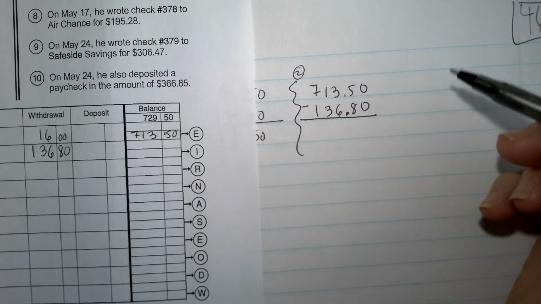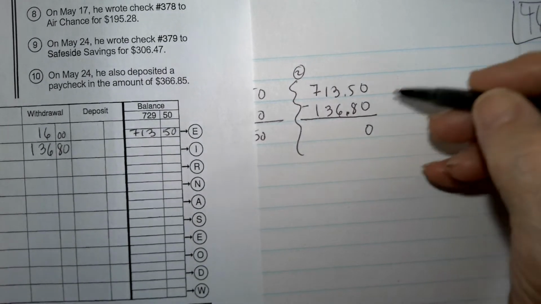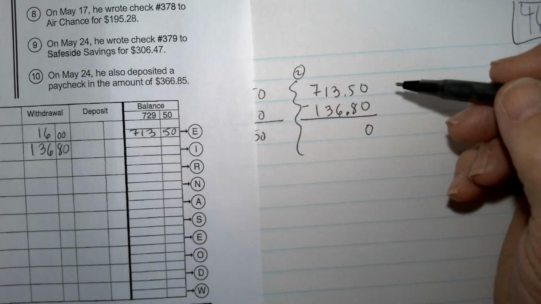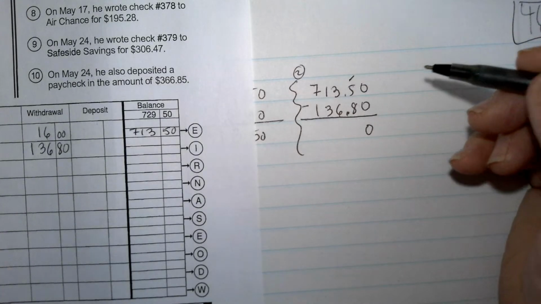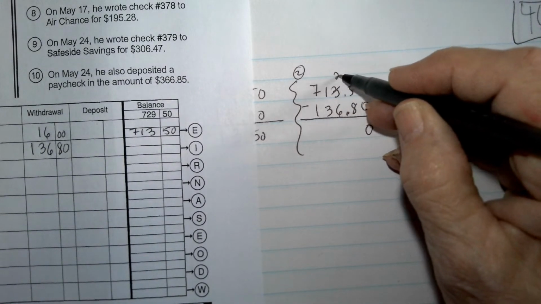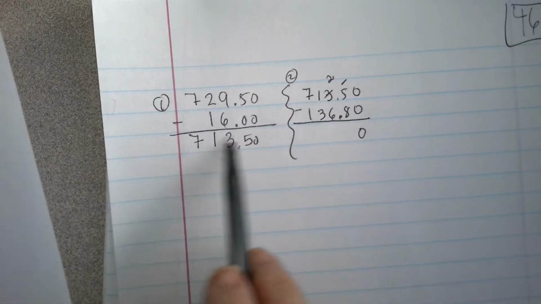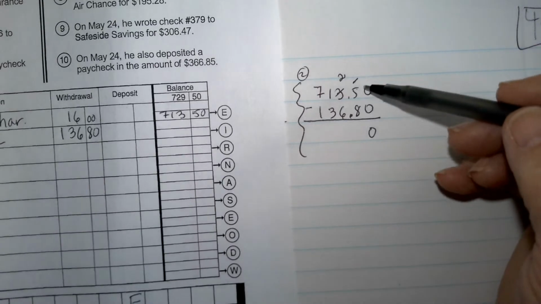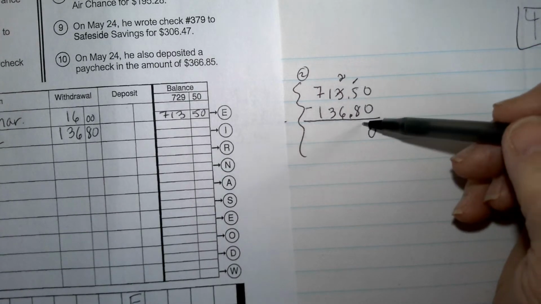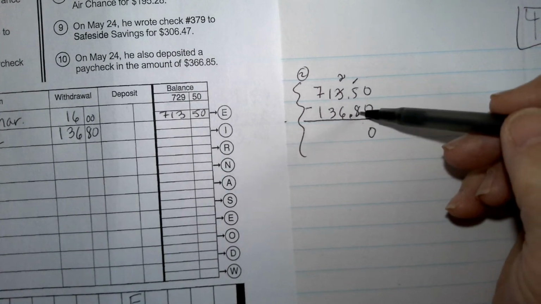0 minus 0 is 0. And then I can't take 5 minus 8, so what do we have to do? Pre-borrow, we're getting it from where? The 3, which becomes a 2. And this is the reason that we don't continue here, because it would be an absolute mess. Again, you start over. So on this one, 15 minus 8, add up if you need to.